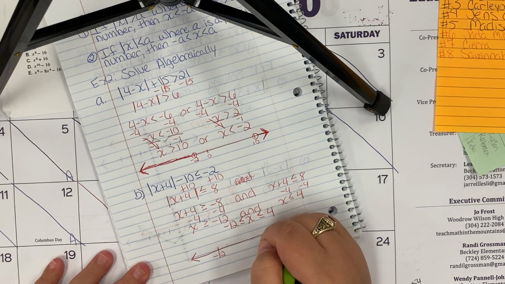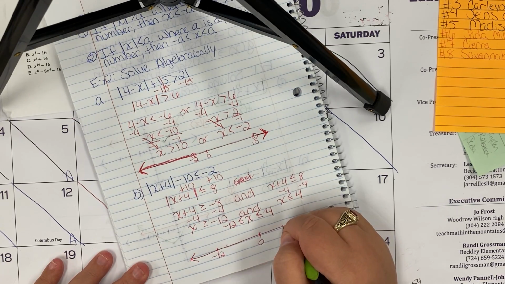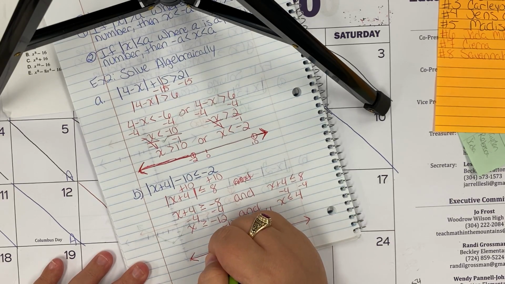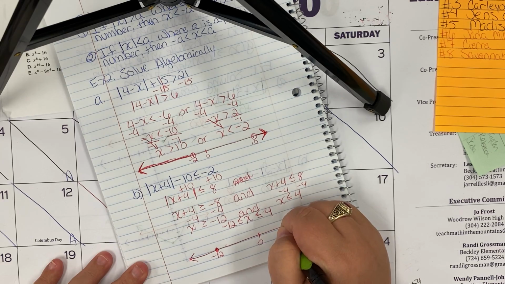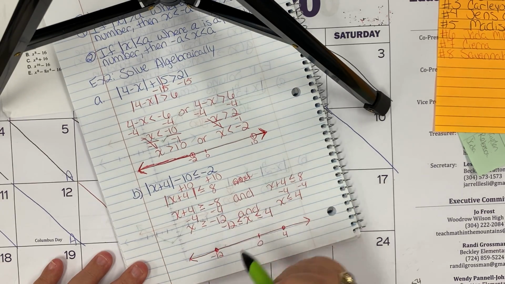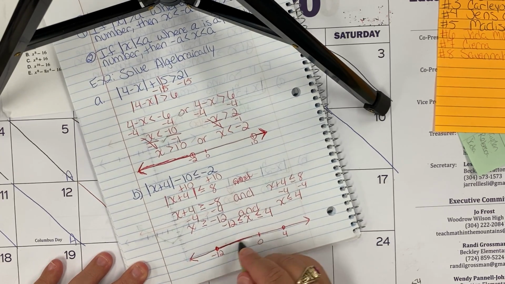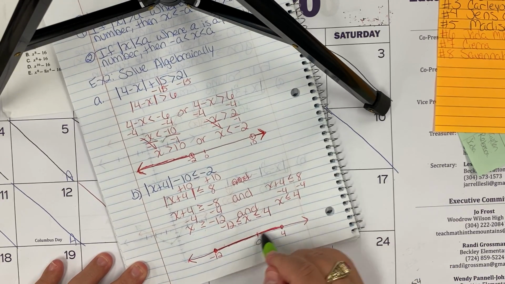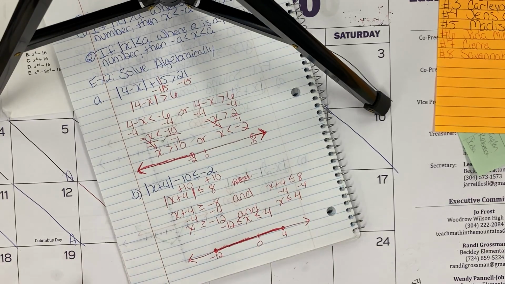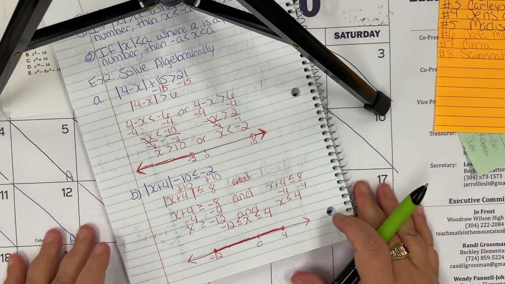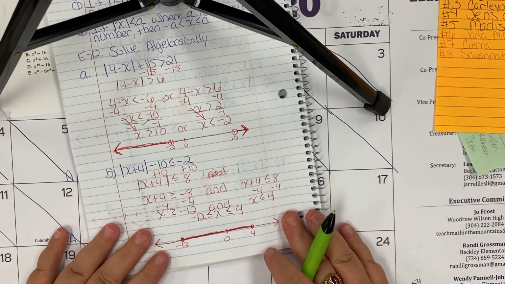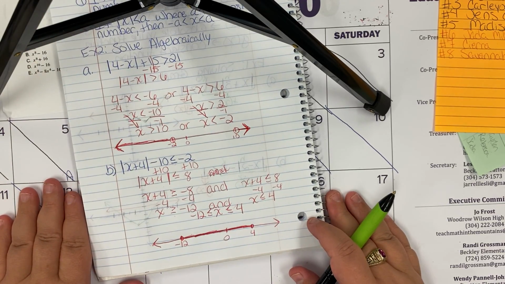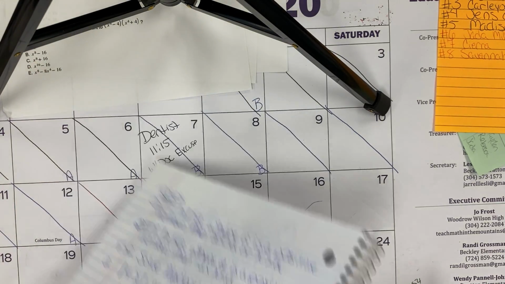Negative 12, 0, 4. These are going to have solid circles on them. So x is greater than or equal to negative 12, so I'm going to shade this way. And x is less than or equal to 4, so I'm going to shade that way. So in the middle of the two, we will be shading. And that is solving absolute value inequalities graphically, or algebraically, sorry.